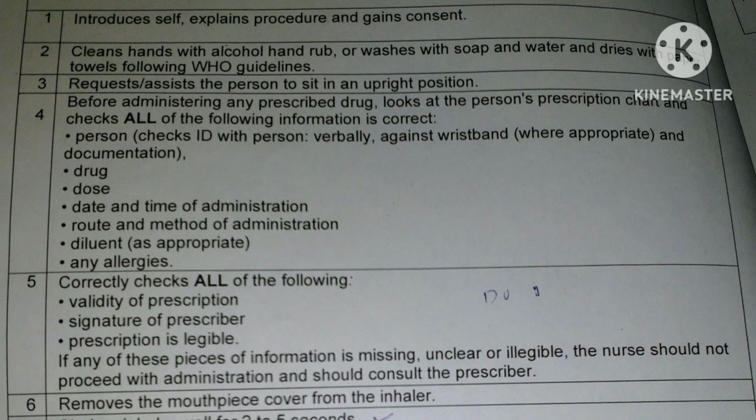Then before administering any prescribed drug, look at the person's prescription chart and check that all of the following information is correct. First, we have to check the identity of the person. We should ask them, could you please tell me your complete name and date of birth? Then we should cross-check it with their wristband. If there is any allergy, we should check that also, and ask especially what reaction they experience whenever they take this medication.